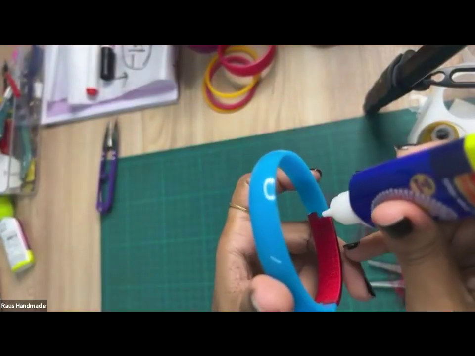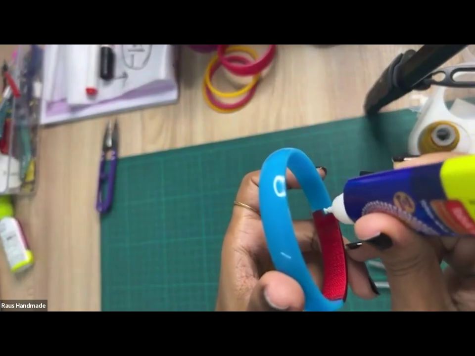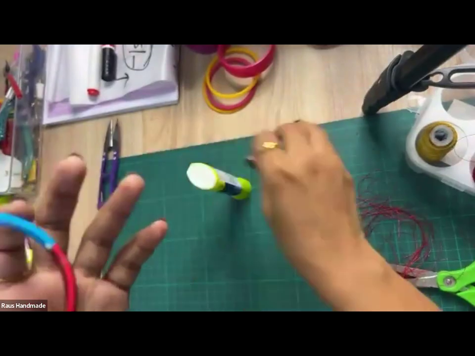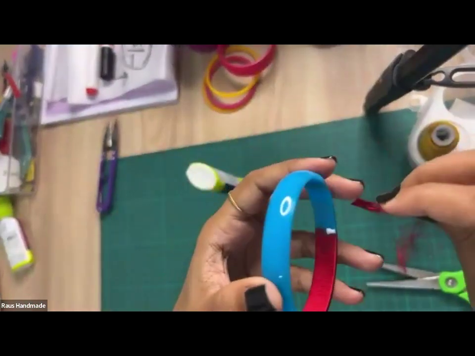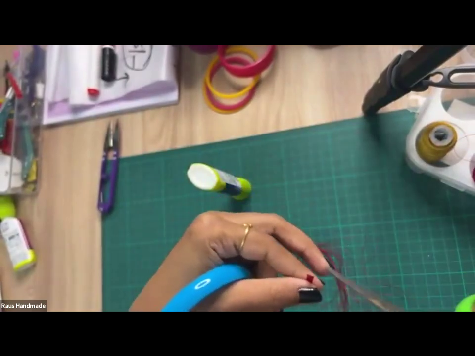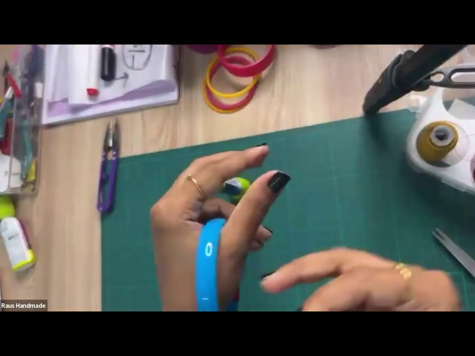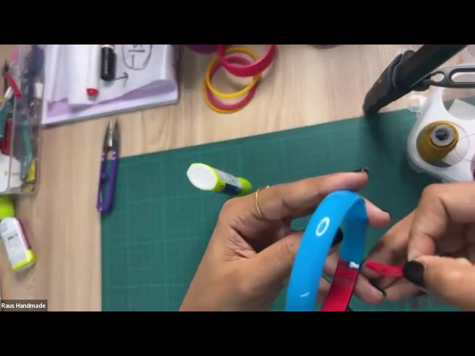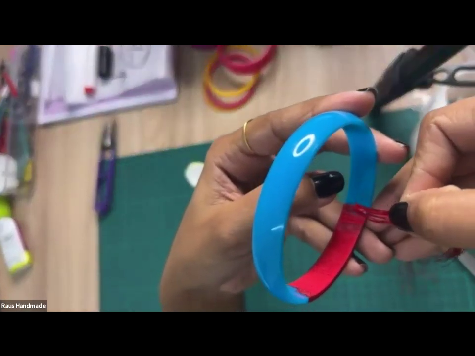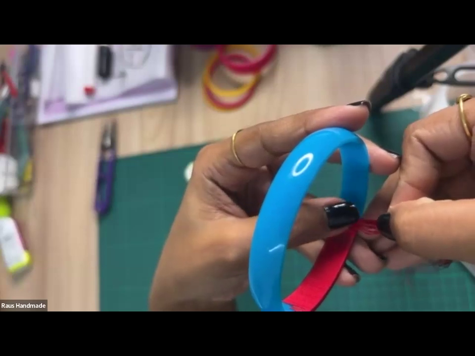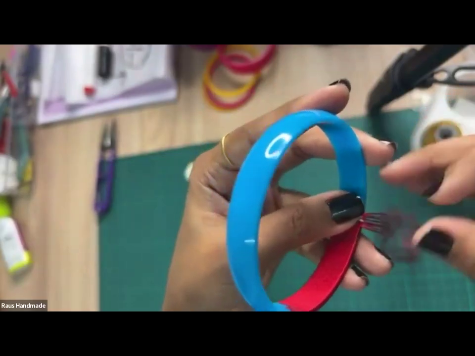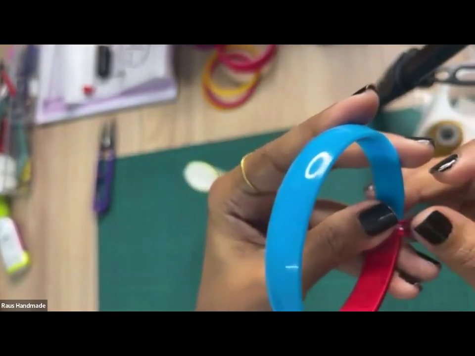I'm going to apply some glue on this half and attach it again in the rest half, like this. Then you can start winding as usual.